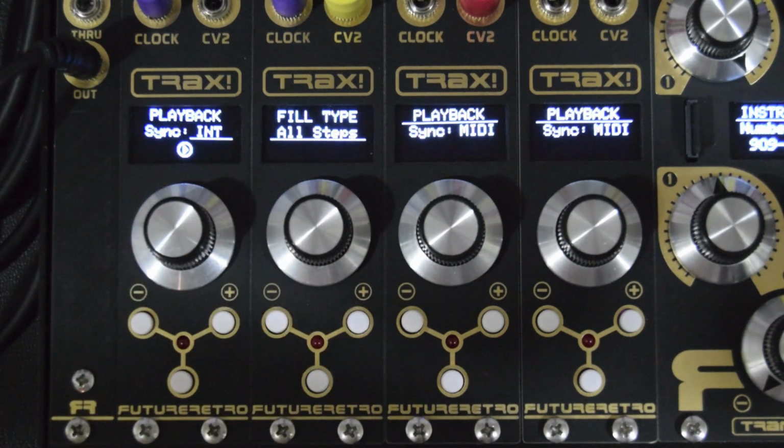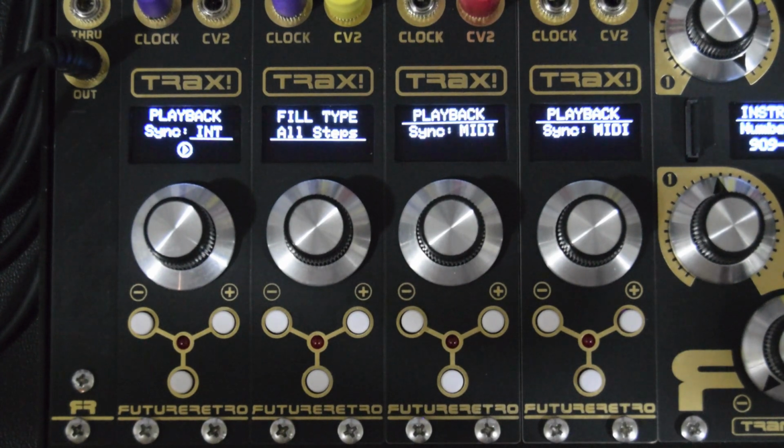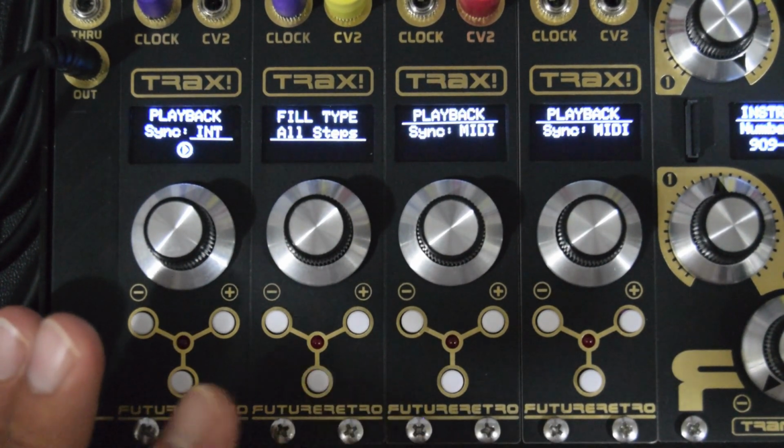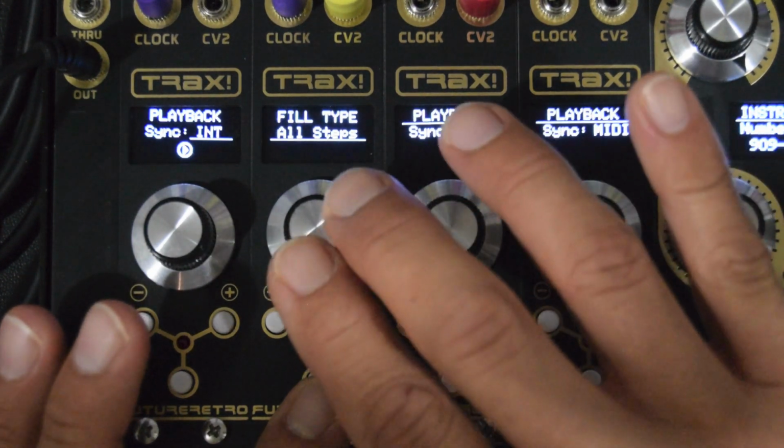What that means is when we create a fill, it's going to fill at the fastest clock rate possible for whatever time signature we've got selected. So in 4/4, we're going to be filling at a 16th note interval. Let's say we had a time signature of 8/4, we would then be filling at a 32nd note interval. All steps, whenever we hit this, we can temporarily throw a fill in to any step we like.